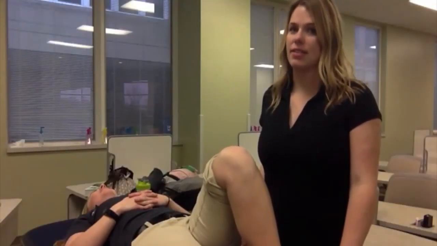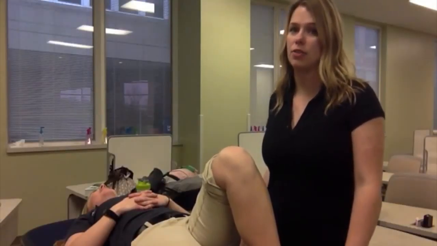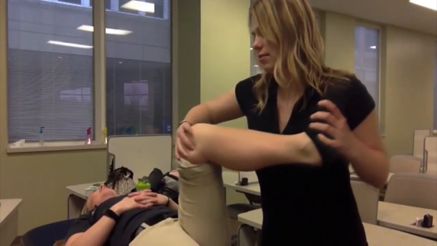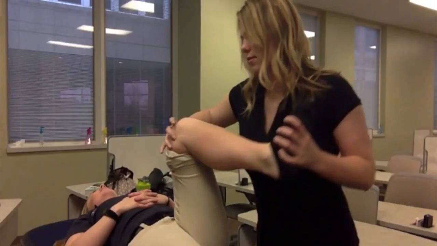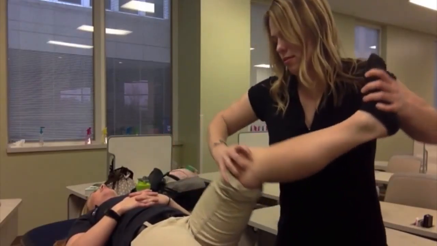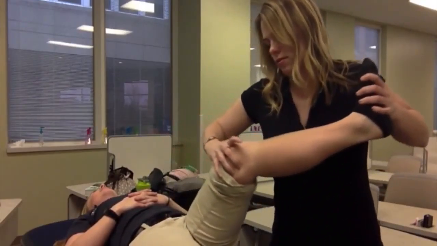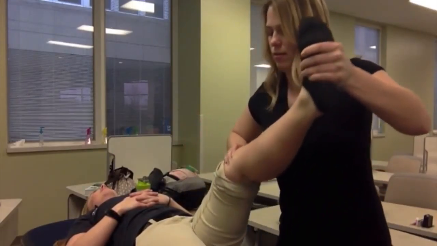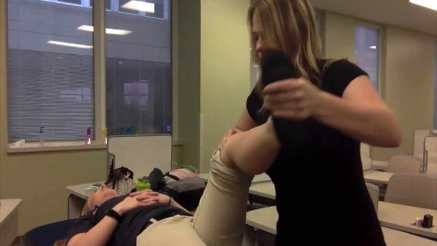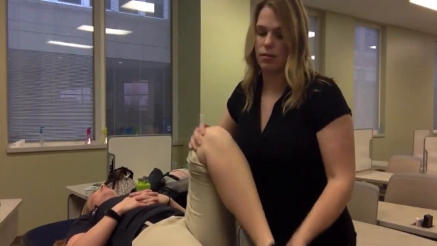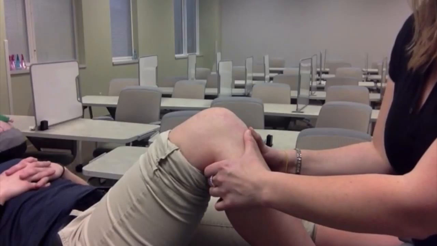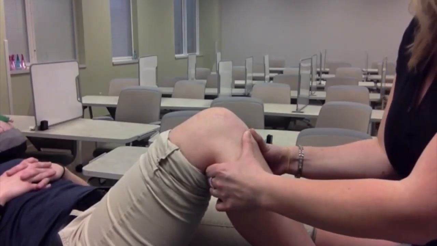The McMurray's test is used to check for meniscus pathology. To check the medial meniscus, and the lateral meniscus. The anterior drawer test is used to check for ACL incompetency.